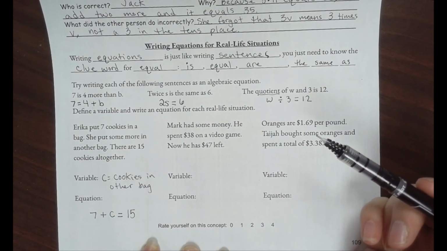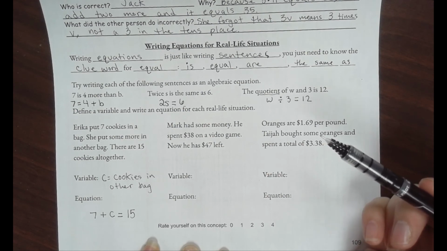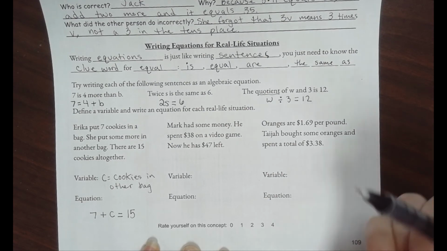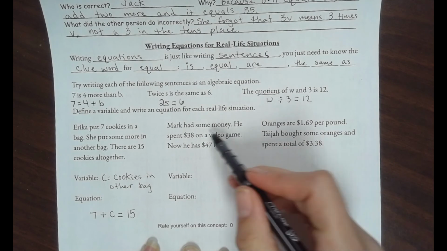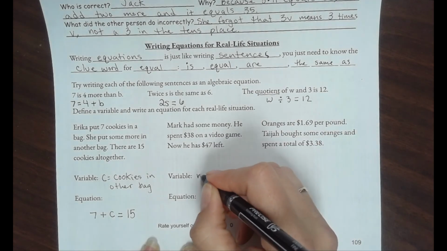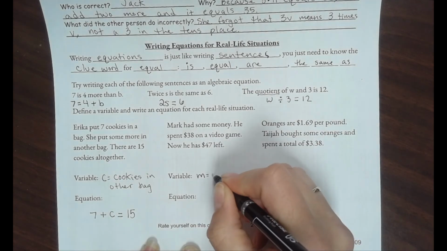Mark had some money. He spent $38 on a video game. Now he has $47 left. So with that, what's the thing we don't know? We don't know how much money he had to begin with. I'm going to use M, so money he started with.